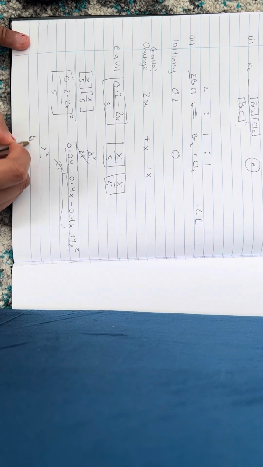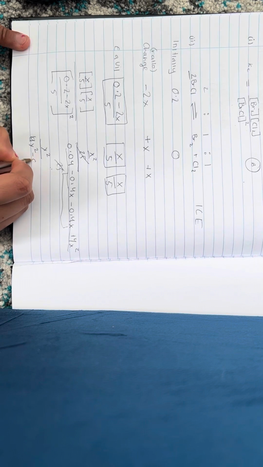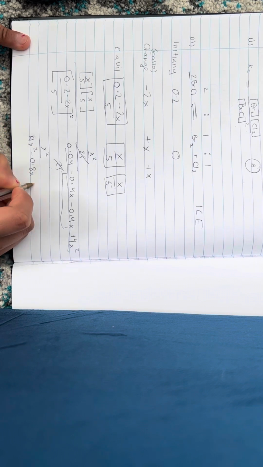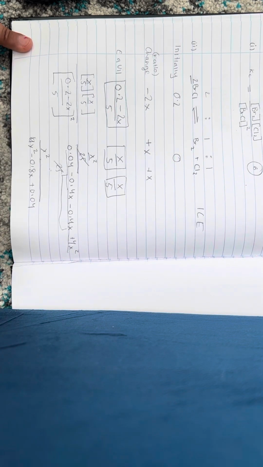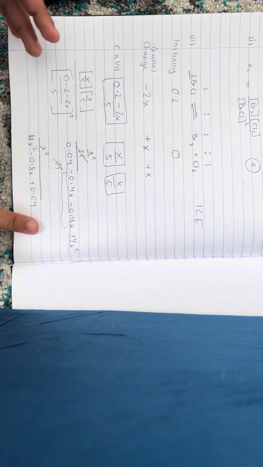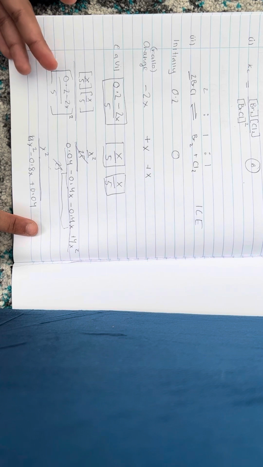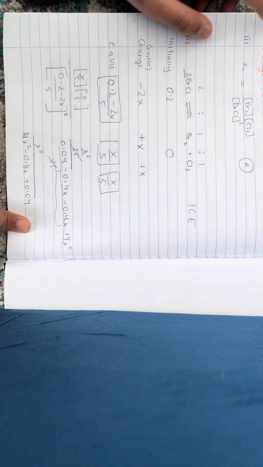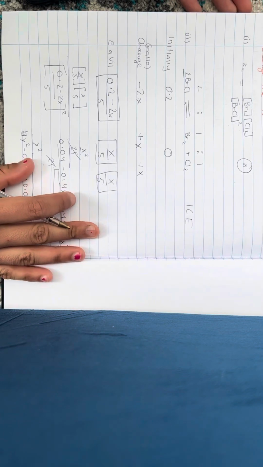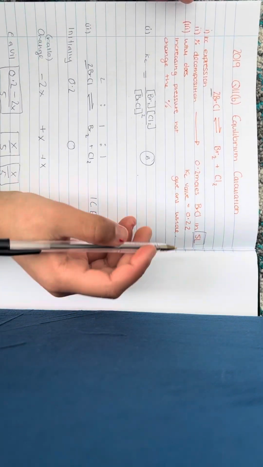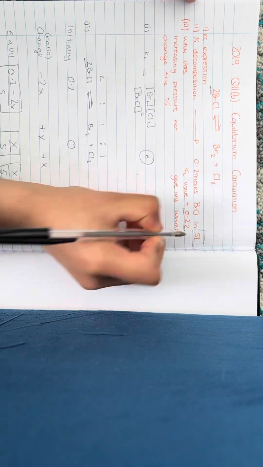So 4x squared minus 0.8x. Okay, and now we have our Kc expression already filled out, and now we're going to let that equal to the Kc value which we were given in the question, which is 0.22.